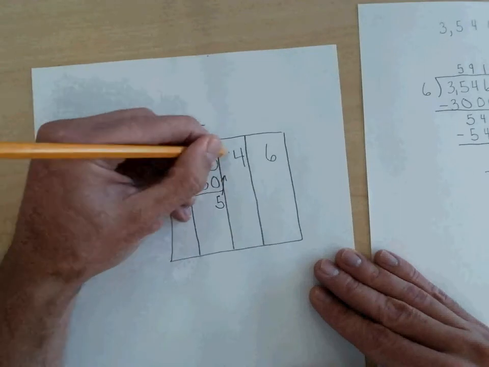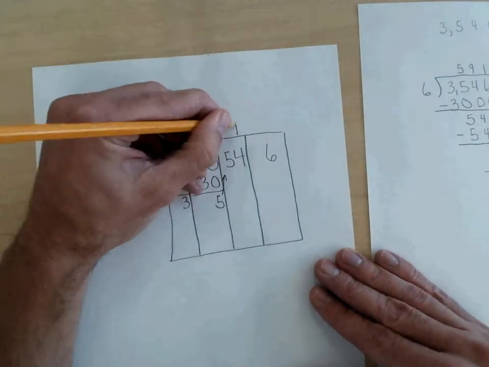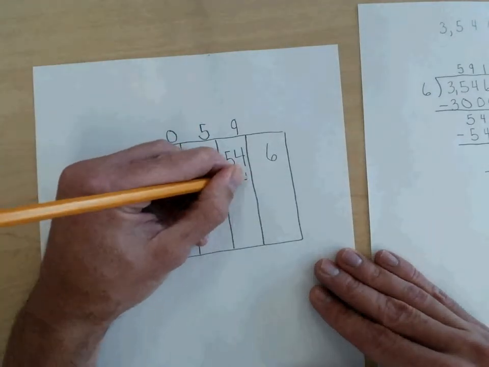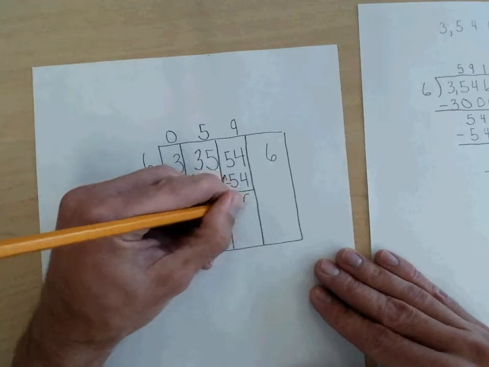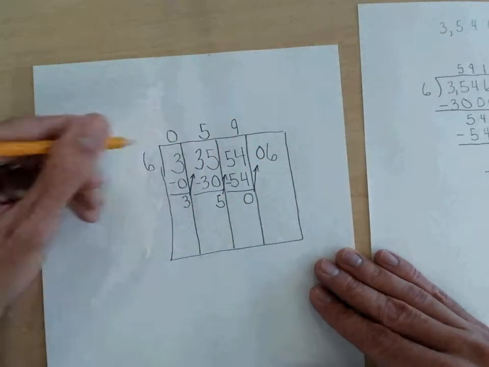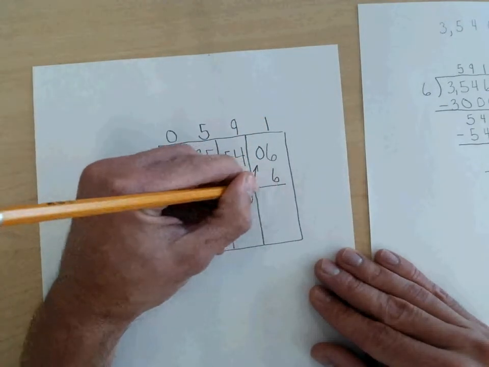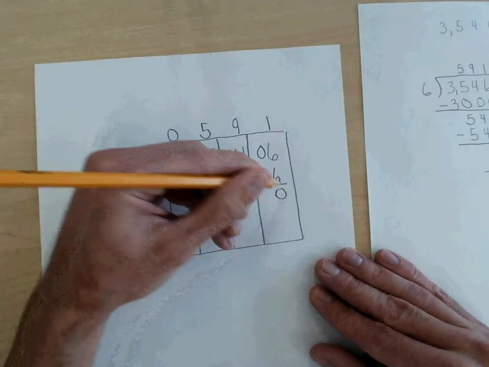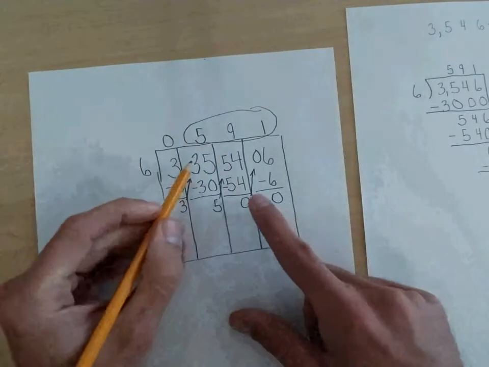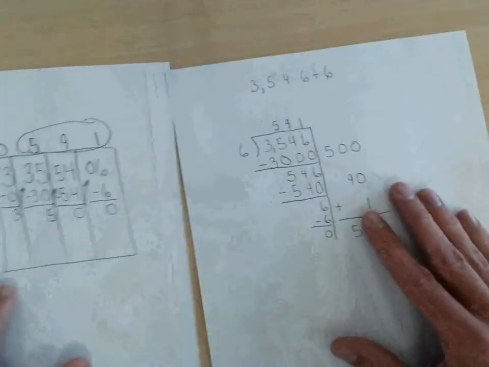I'm going to bring this number up here. How many times does 6 go into 54? It goes in there 9 times. 9 times 6 equals 54. I'm going to go ahead and subtract. That equals 0. I'm going to bring this up. Then, how many times does 6 go into 6? It goes in there 1 time. 1 times 6 is 6. I'm going to subtract that. That's 0. You can see there 591.